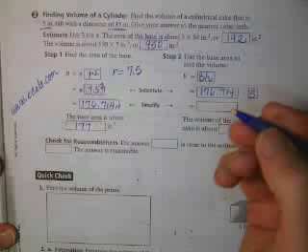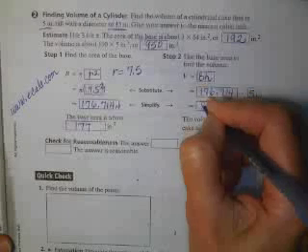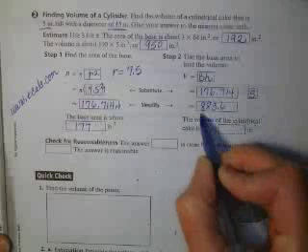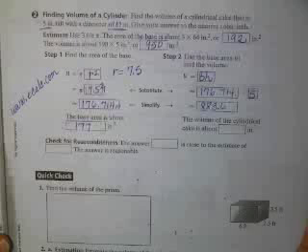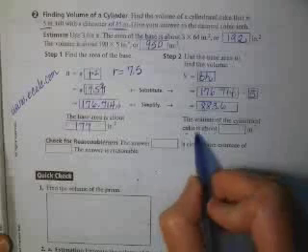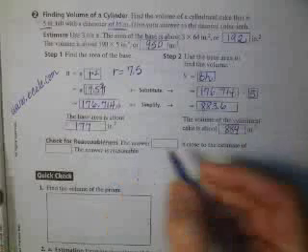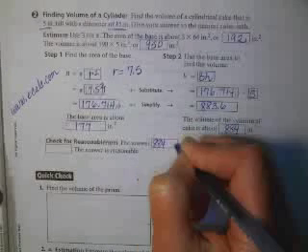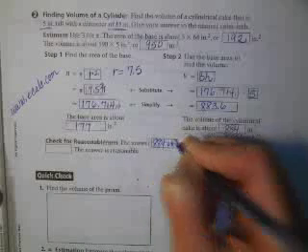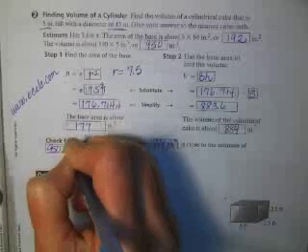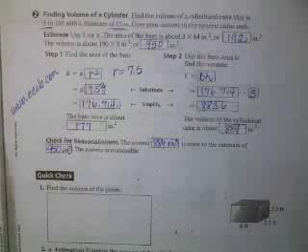Write out what you've done so I know if we're off just a little bit from what I anticipate the answer being. 883.6. So the volume of the cylindrical cake is about 884 cubic inches. The answer, 884 cubic inches, is close to the estimate of about 950 cubic inches. Again, not as close as we might think, but it's still close enough to know that, okay, it's reasonable.